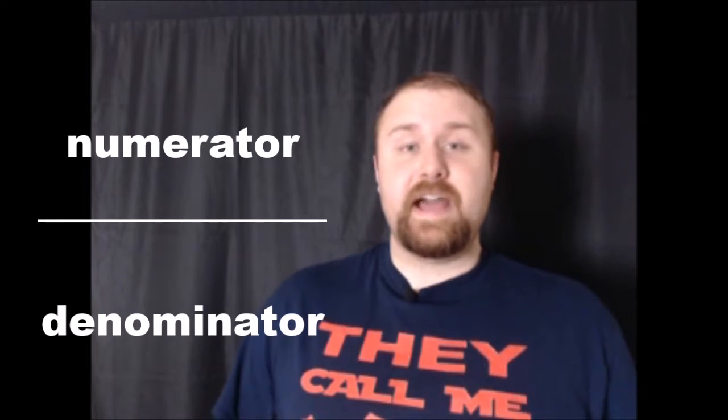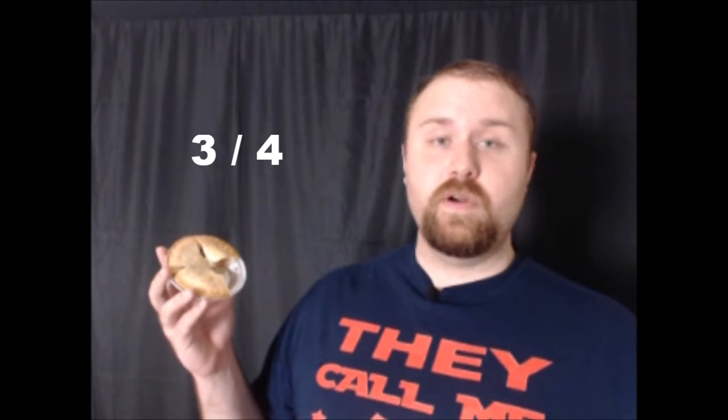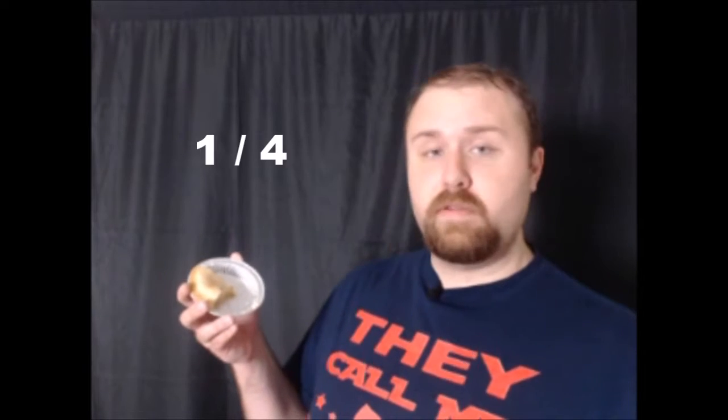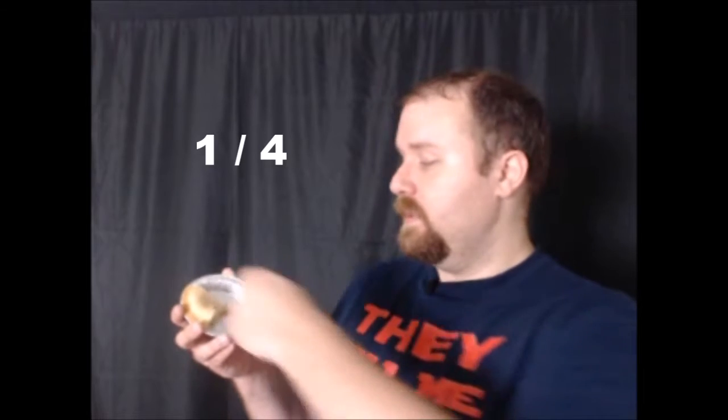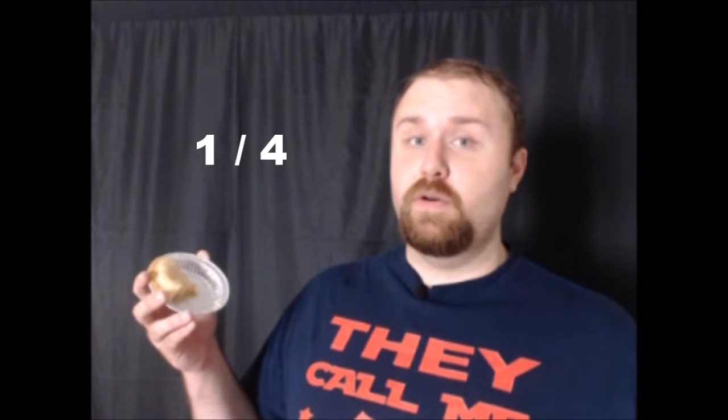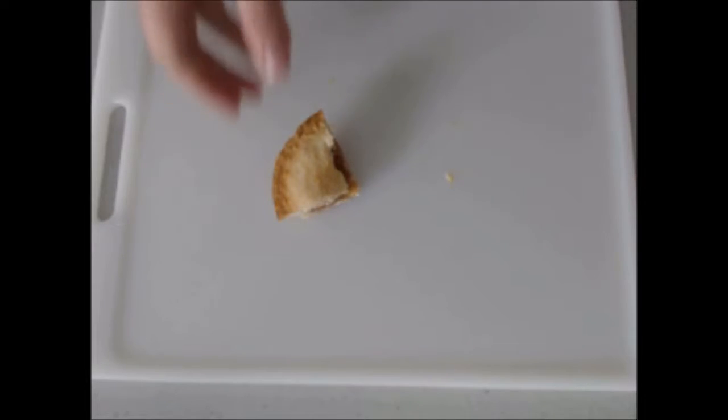So that's like telling us how big the pieces are. So this portion here would be 3/4, because there are 3 pieces, and I would need 4 pieces to make a whole pie. And this portion is 1/4, because I have 1 piece, and I would need 4 pieces this size to make a whole pie.